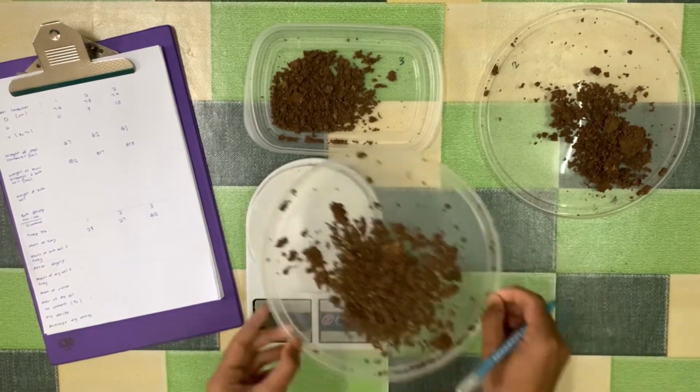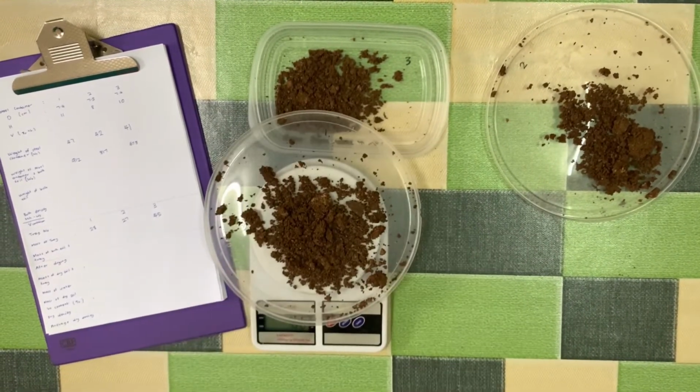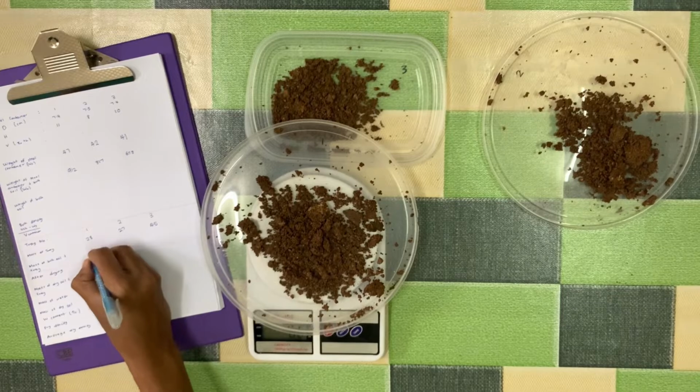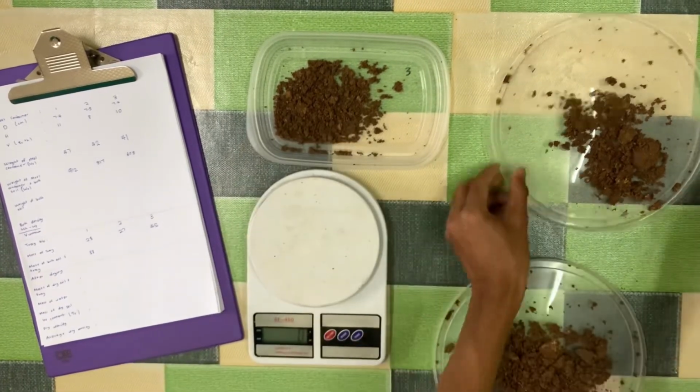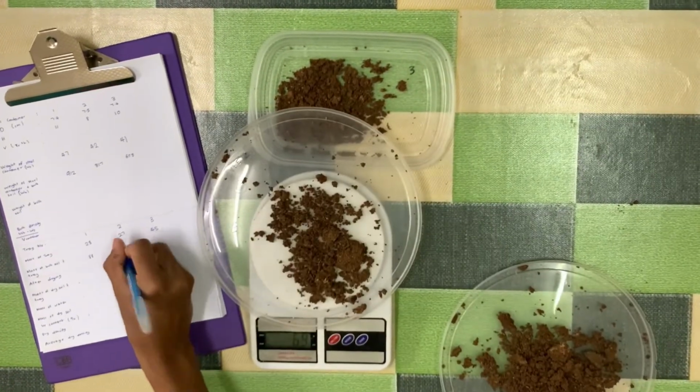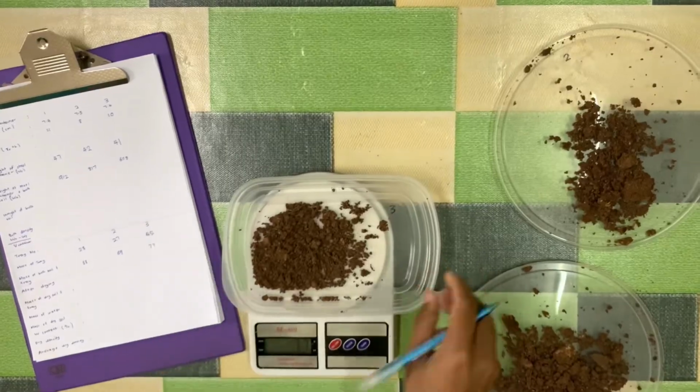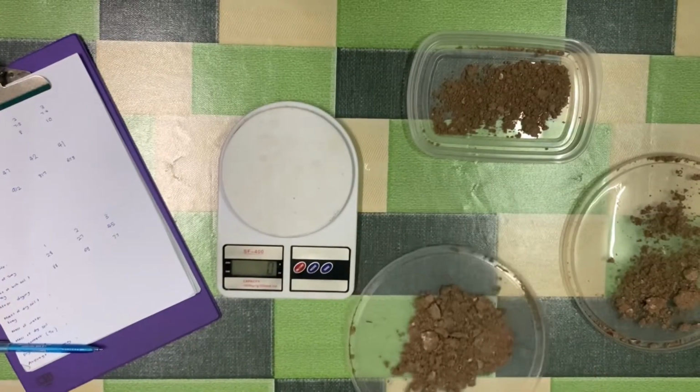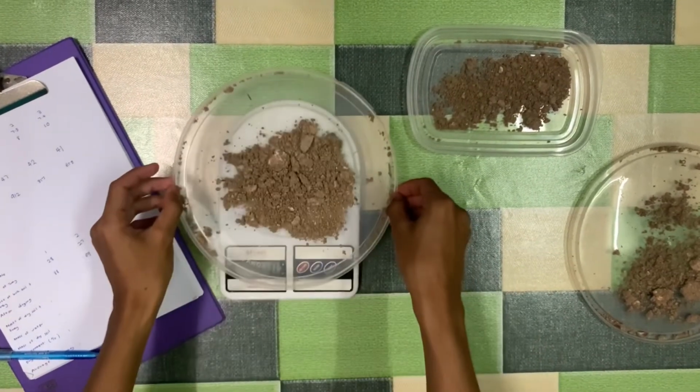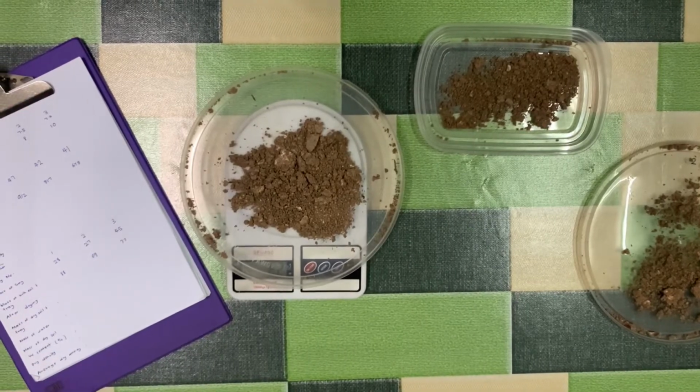Next, I measure the mass of the tray plus wet soil. After drying process, I take the mass of the tray plus dry soil.